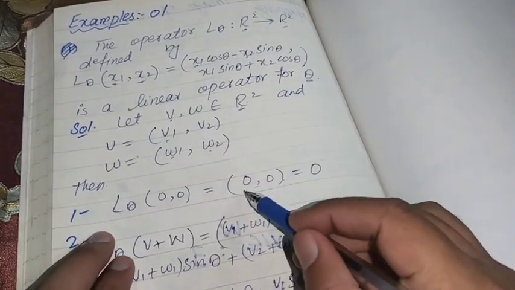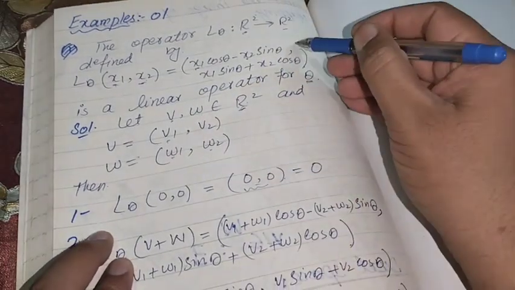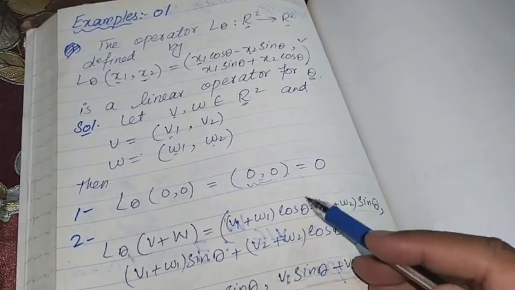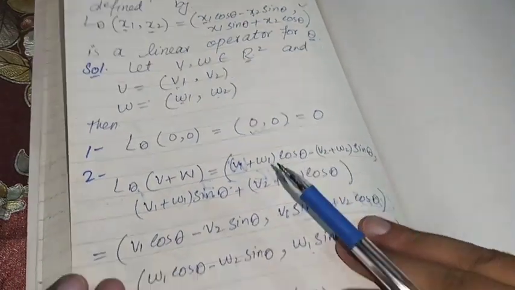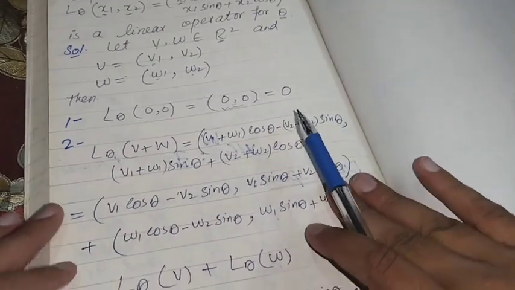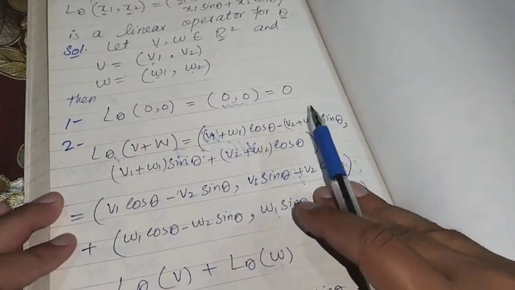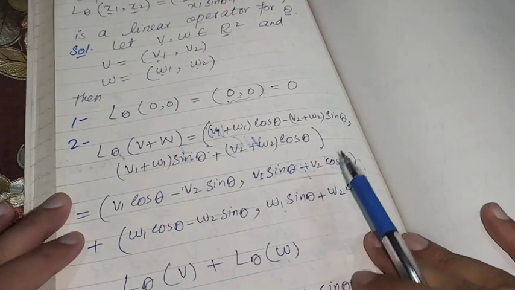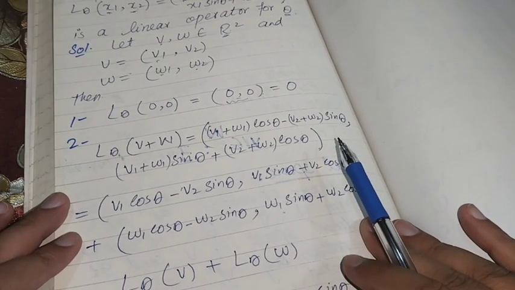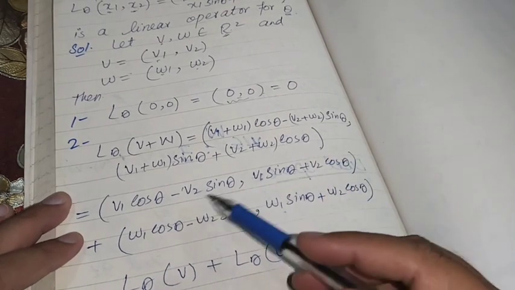This one is easily get the zero vector from this condition. Okay, so we say that our first condition of the zero vector holds, and now we move toward the second condition, which is the vector addition in linear operator.